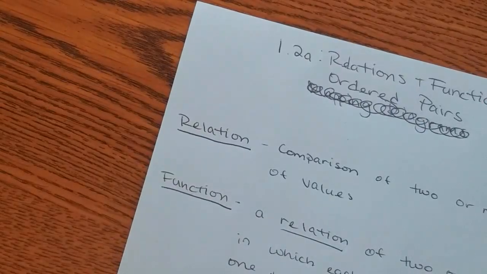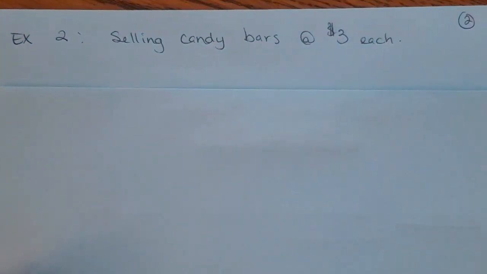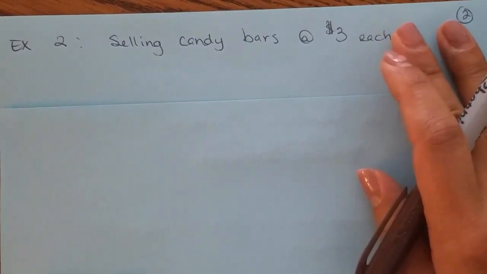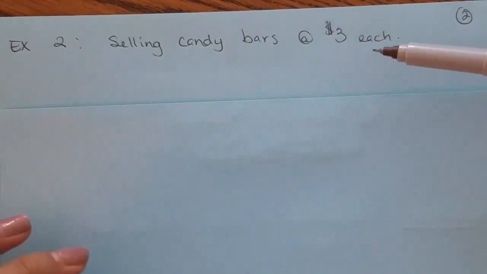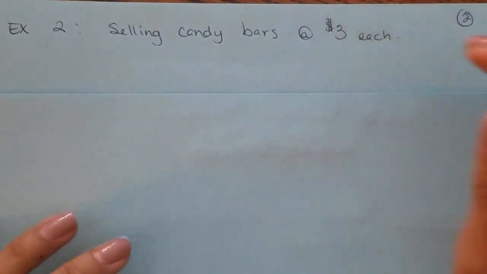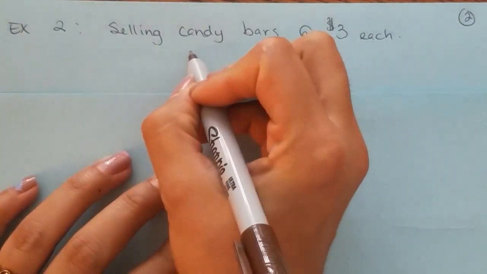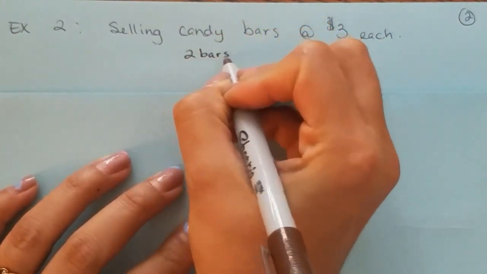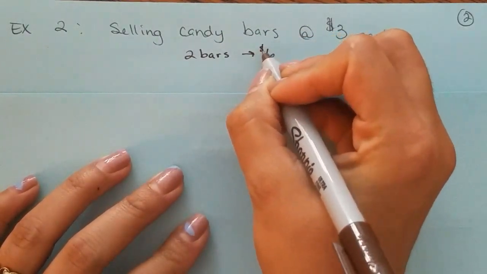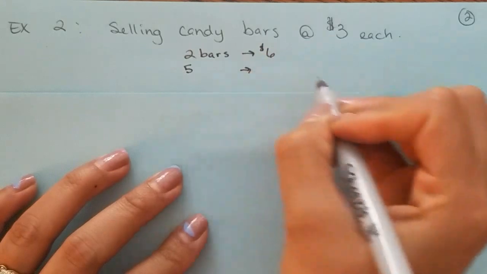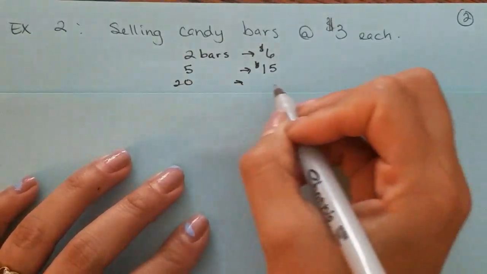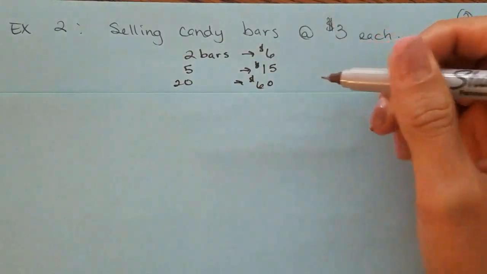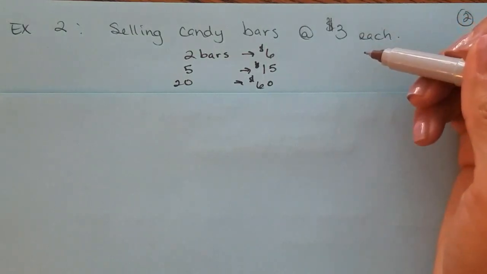I have a second example over here. Let's say we're selling candy bars at $3 each. Can we predict information based off of what we're given? So we know we're selling candy bars at $3 each. If I sell 2 candy bars, I know for a fact that I'm going to make $6. If I sell 5 bars, I know that I'm going to make $15. I can sell 20 bars and I know I'm going to make $60, right? This is information that I can get just by knowing that each candy bar is going to be $3.